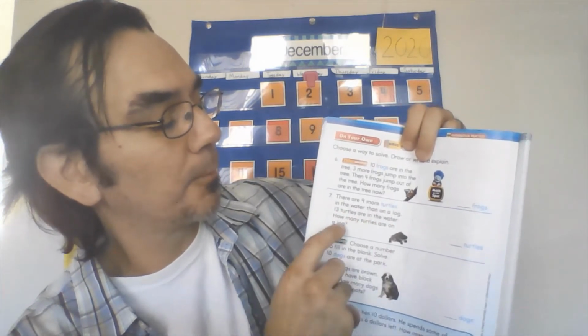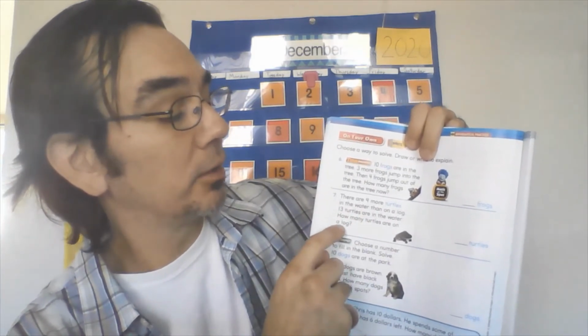There are 9 more turtles in the water than on a log. 13 turtles are in the water. How many turtles are on the log? So there's 9 more turtles in the water than on a log. 13 turtles are in the water. How many turtles are on the log? The challenging one too. Let's expand our minds. Let's work our brain muscle today.